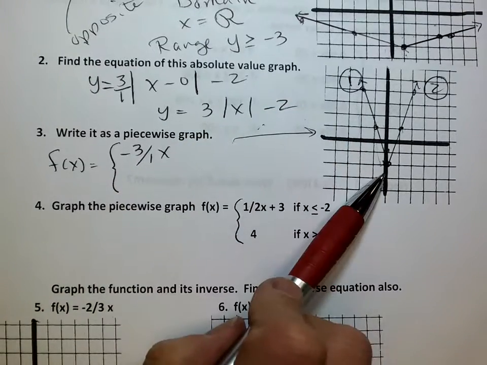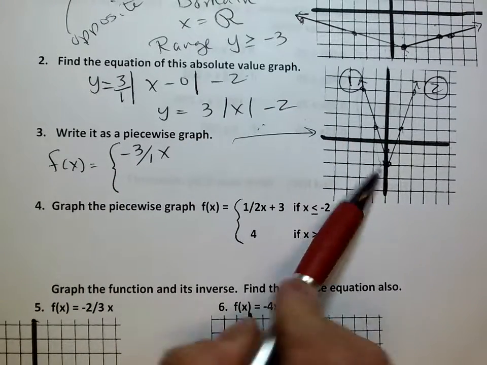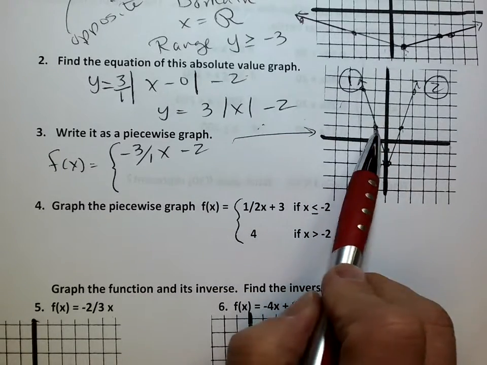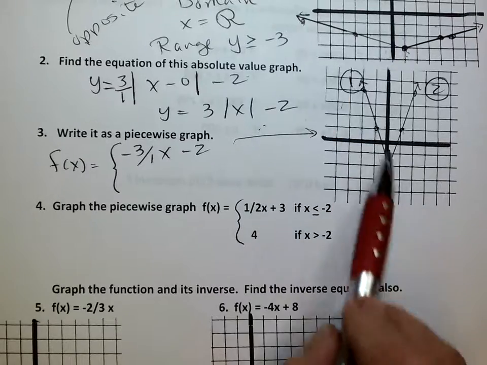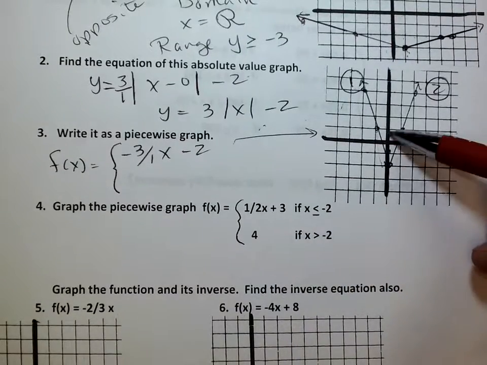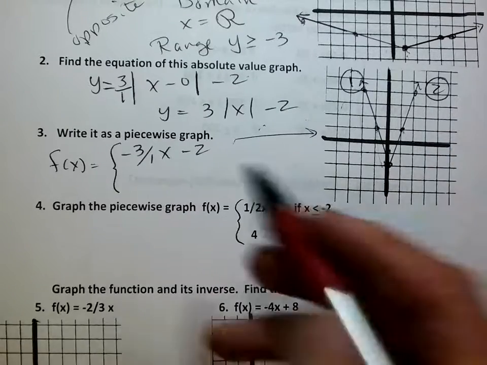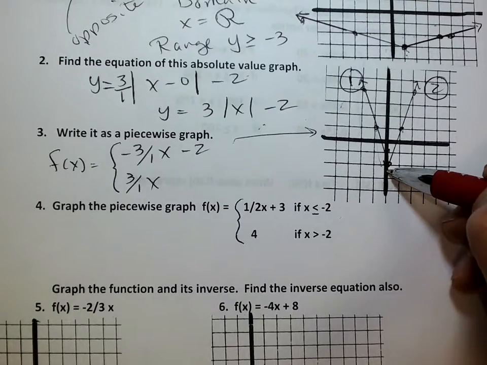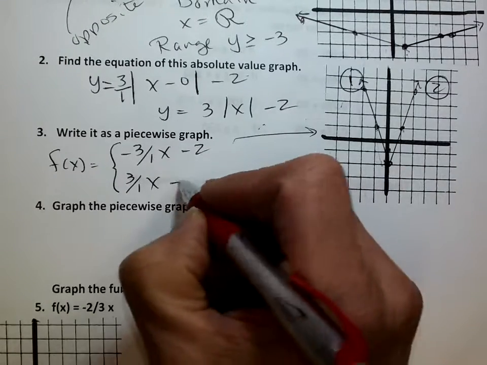And then its y-intercept is negative 2. Okay, so this first graph goes down 3 over 1, right? And its y-intercept is negative 2. The second graph is up 3 over 1, so it's a positive 3 over 1x. And its y-intercept is also at negative 2.